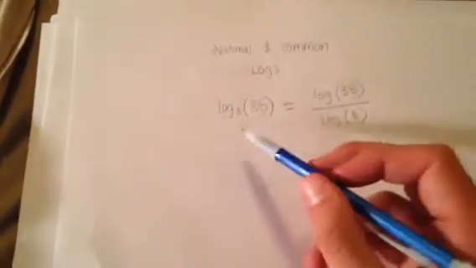Now I'm going to show you natural and common logs. Natural and common logs are very, very simple. Like in expanding and condensing, these equal each other. Let me show you how. Log base 8 of 35 equals log base 35 over log base 8. These are equal in this way.